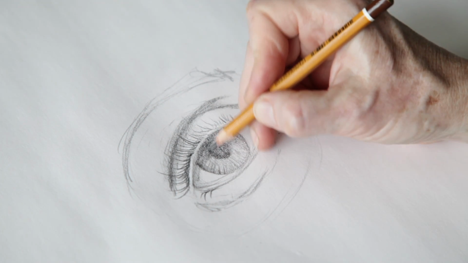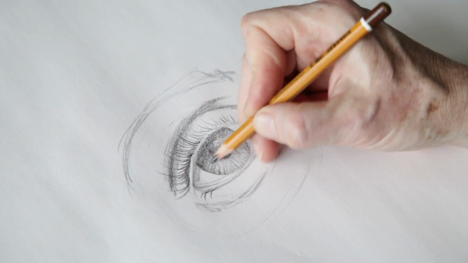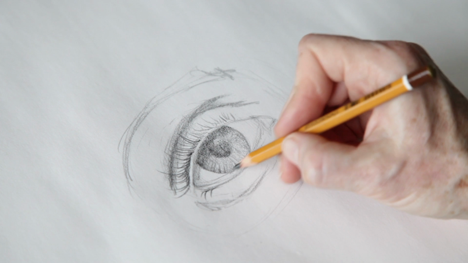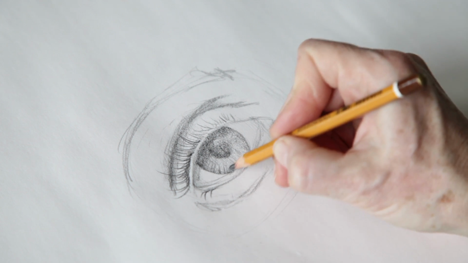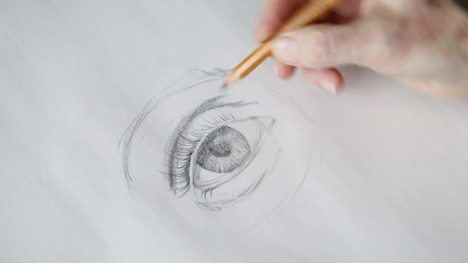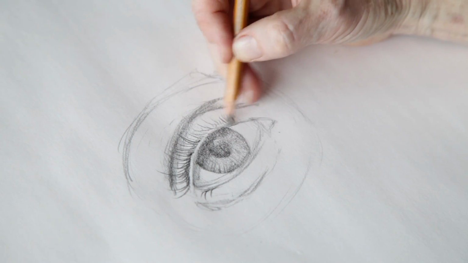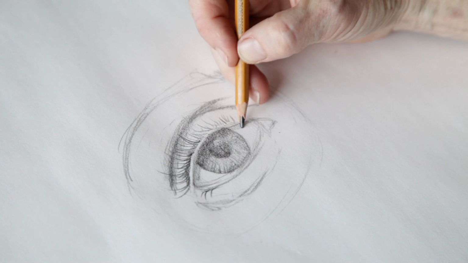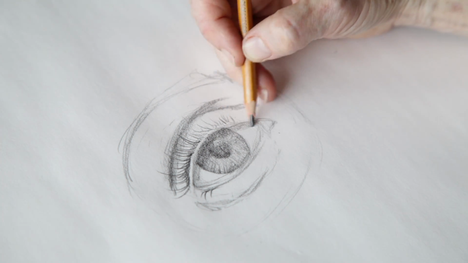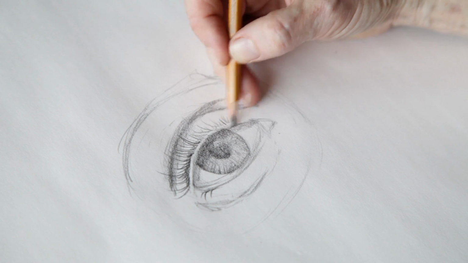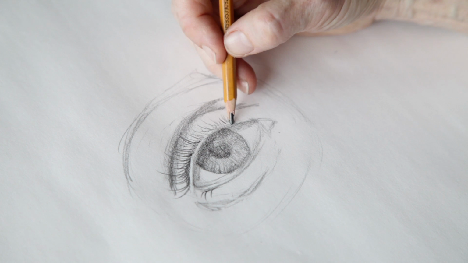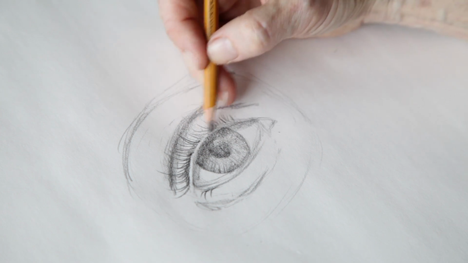I'm just building into this shadow, just gradually building it up. And then I want to look at this. There's a little bit of an extra shadow here, and I'll build that in more. And this shadow where the eyelid is, it's just a delicate shadow, but it's very important for making it feel like the eyelid is sitting on top of the eye. The eye isn't flat. And then this is a slight shadow on the eyelid.